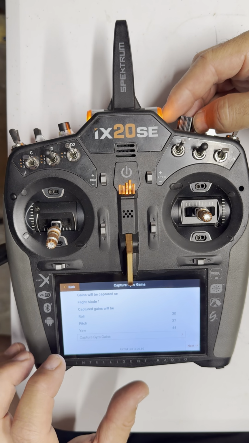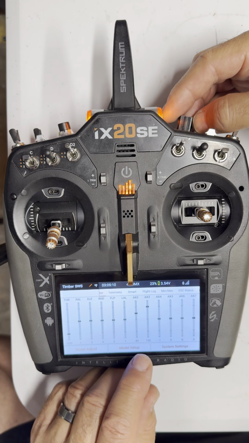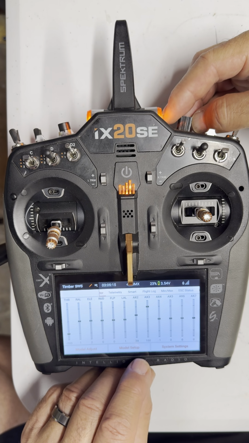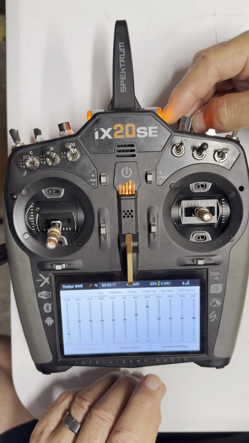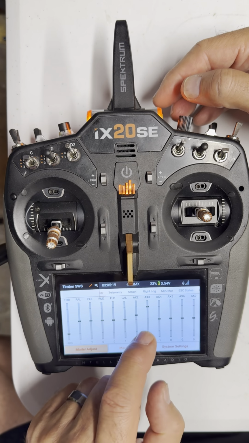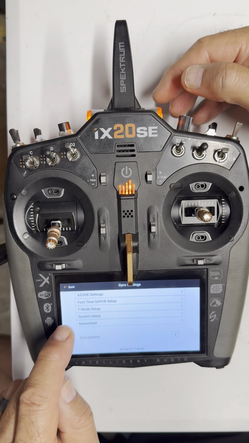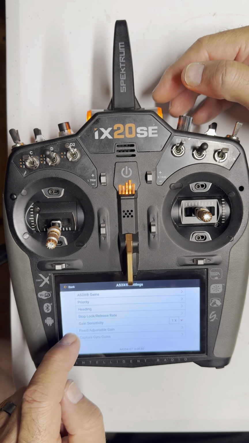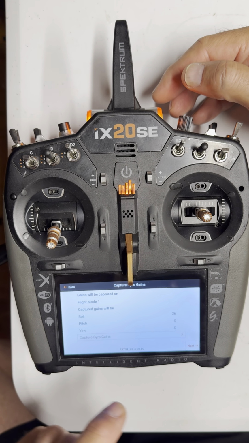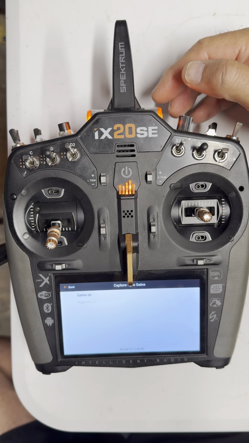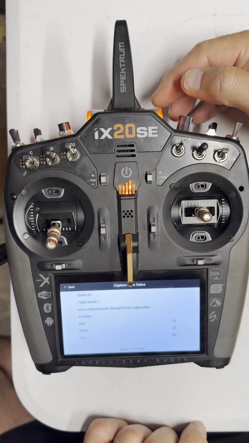We can verify that. 34. Let's come back into that and now capture those gyro gains for flight mode 1, right? Capture gyro gains. That's locked in.